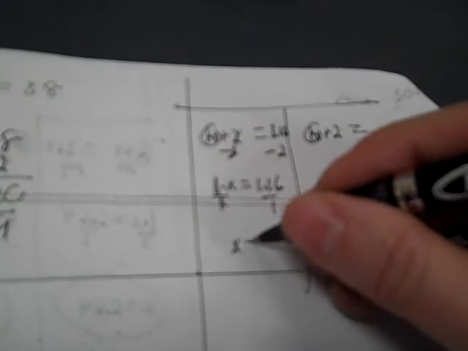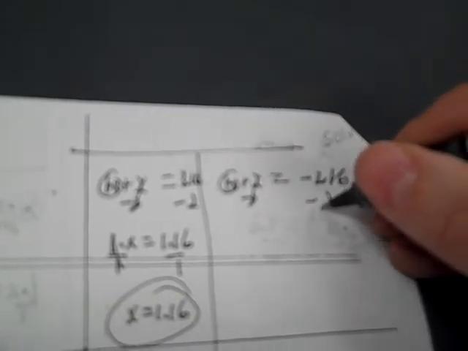So I could have the positive or the negative, okay? So now I minus 2. Now 3 minus 2 is 1, so that would be 1.16, and divided by 1, I'm still at 1.16. Okay, subtract 2. That's a little harder to do in your head. Negative 5.16.